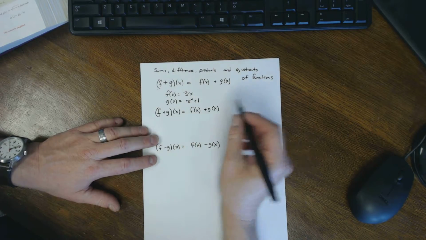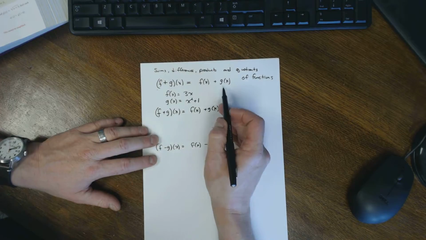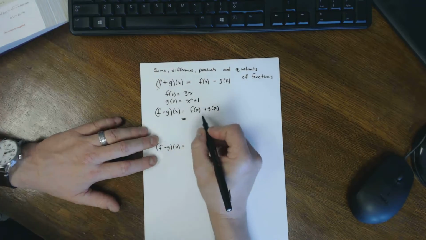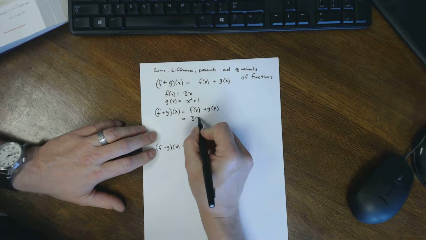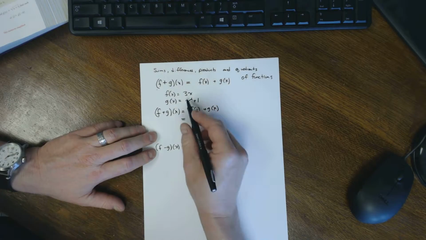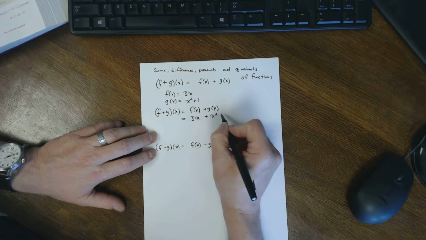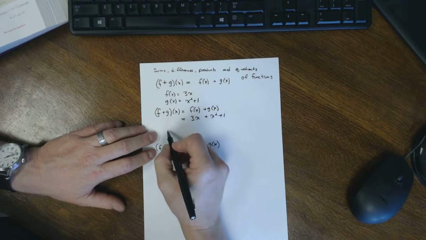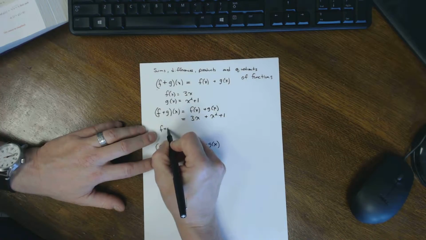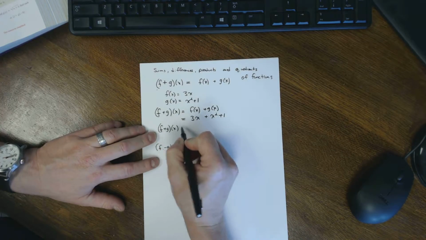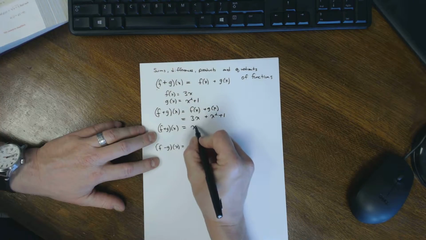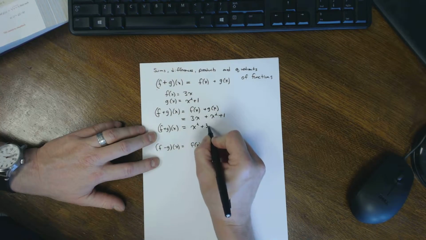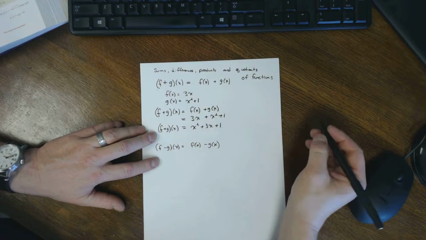And all I'm doing here is copying down my rule. I'm going to substitute f of x for 3x, and I'm going to substitute g of x for x squared plus 1. So together now we have this new function f plus g of x is equal to the function x squared plus 3x plus 1.